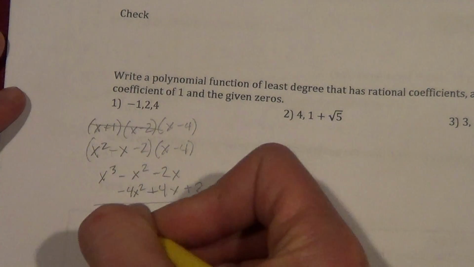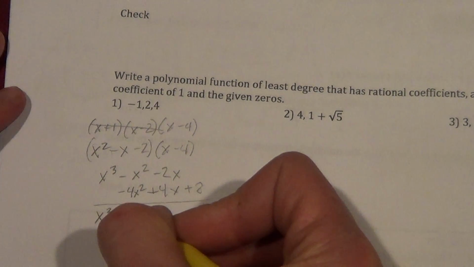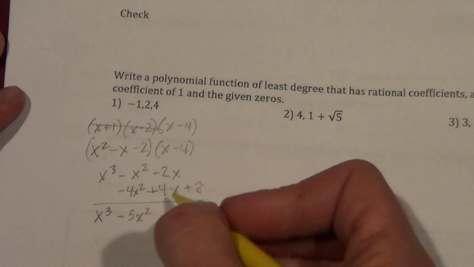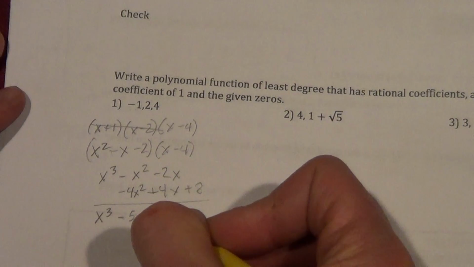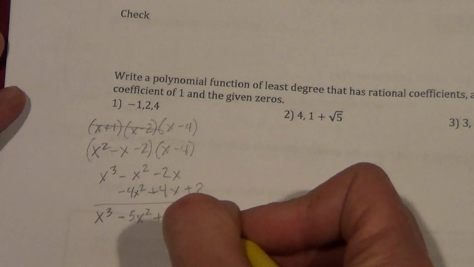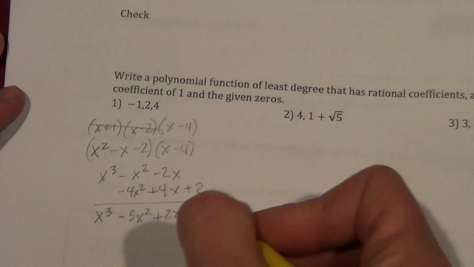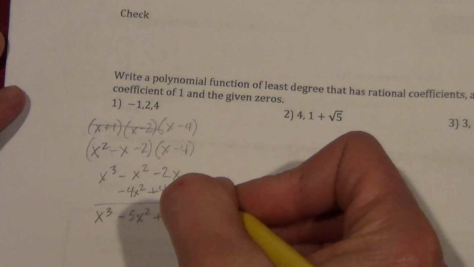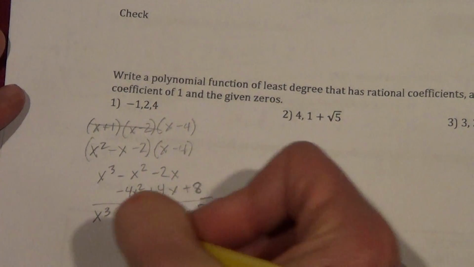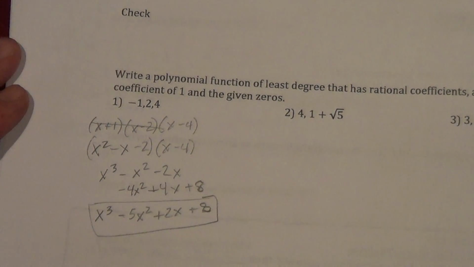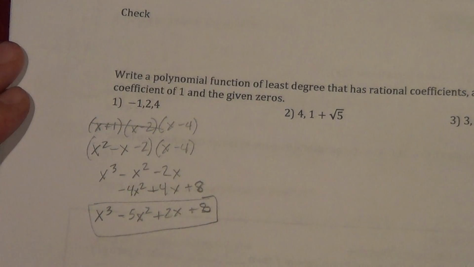Add these together: x cubed minus 5x squared, 4x and -2x would be plus 2x, plus 8. I'm sorry, I couldn't read my scribbled out writing there. Okay? So that's exactly how we get that.